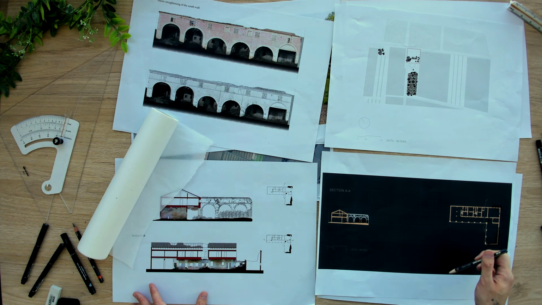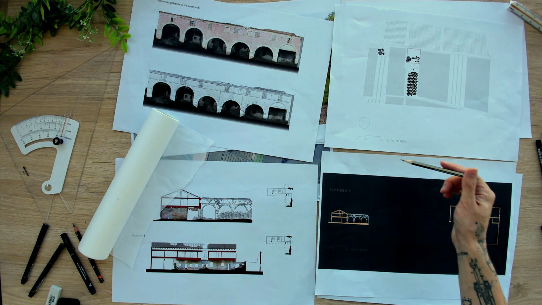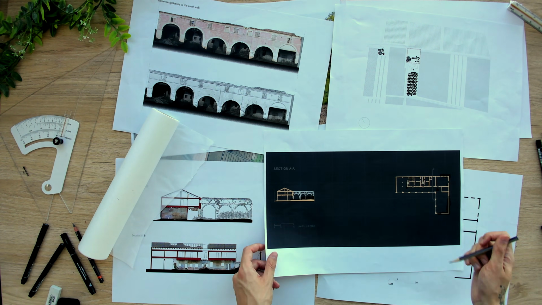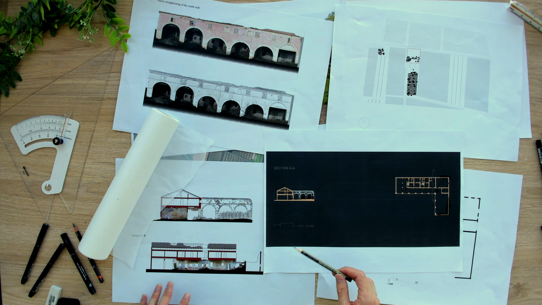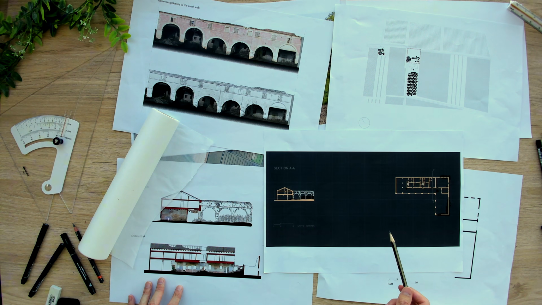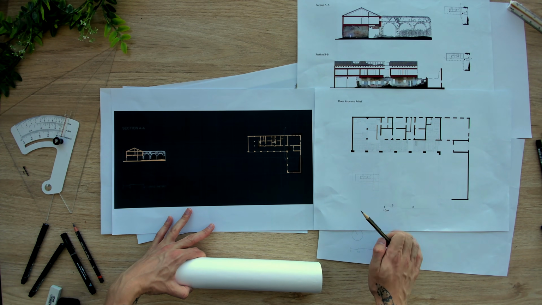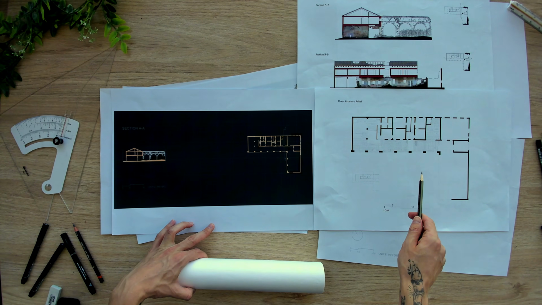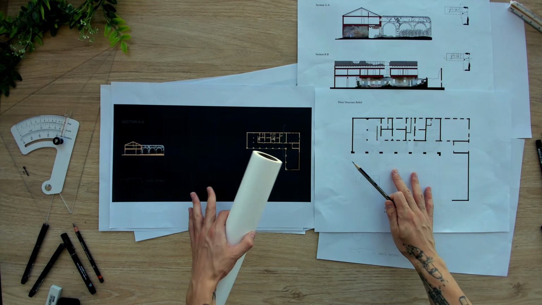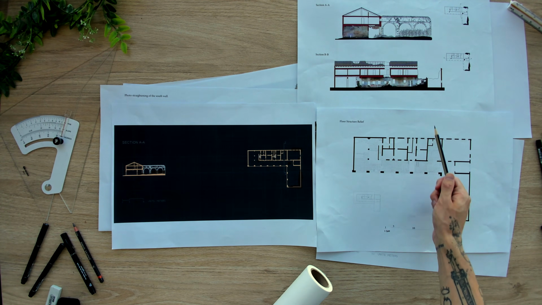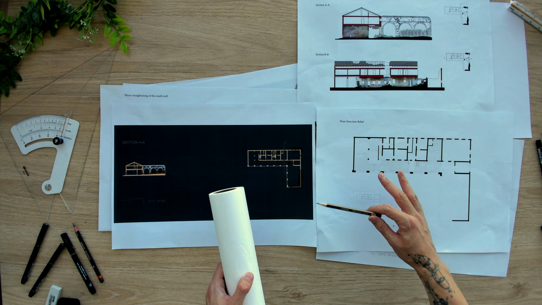So I've got my plans set up. This is an existing building, as you can see. It's always good to print out the existing conditions and understand what you're working with. But for the sake of this stage, I'm going to be working using the master plan and the 1:100 floor plan. And then after that, I'll start to think about how that translates into a section and axonometric.